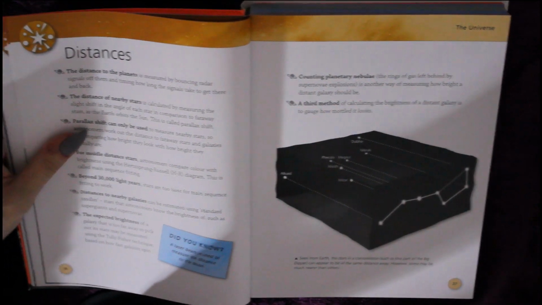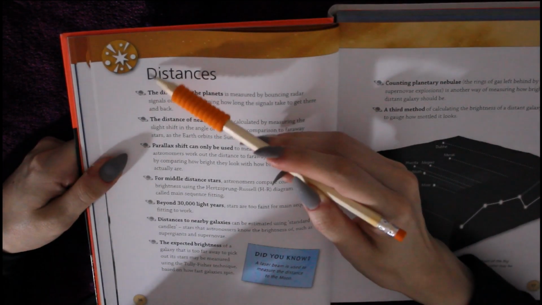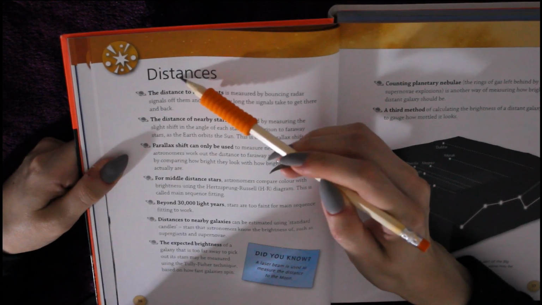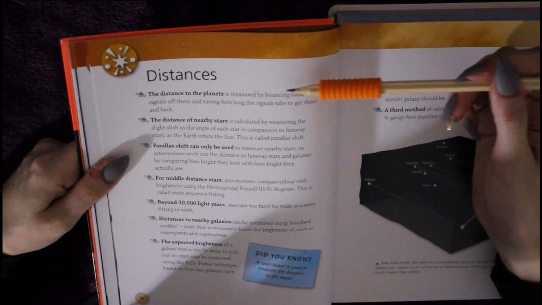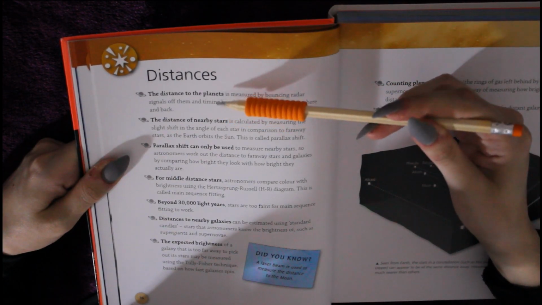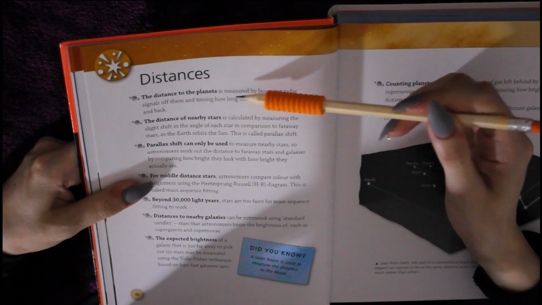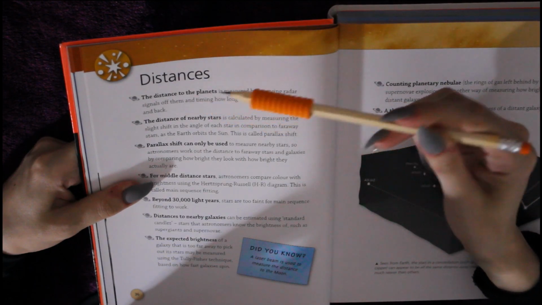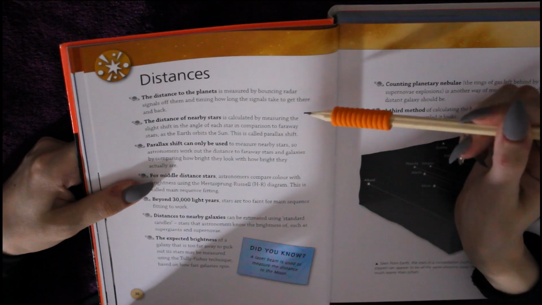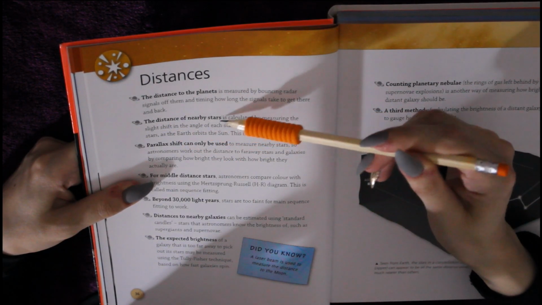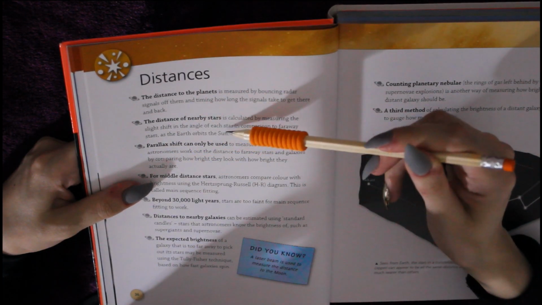Now, let's see distances. The distance to the planets is measured by bouncing radar signals off them and timing how long the signals take to get there and back. The distance of nearby stars is calculated by measuring the slight shift in the angle of each star in comparison to faraway stars as the Earth orbits the Sun.